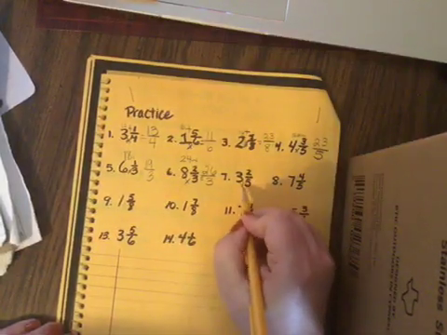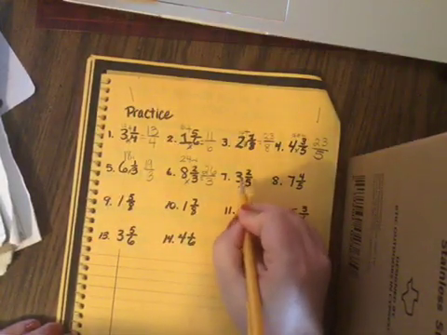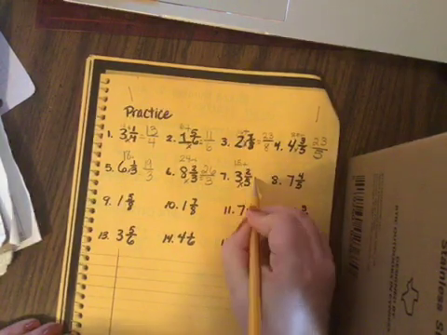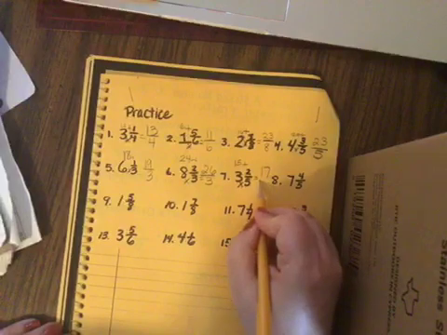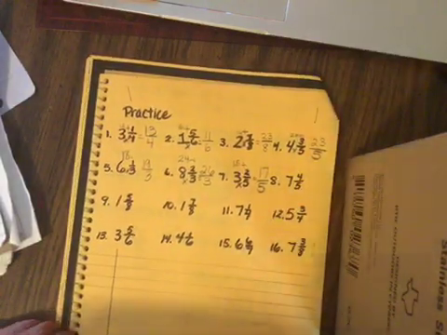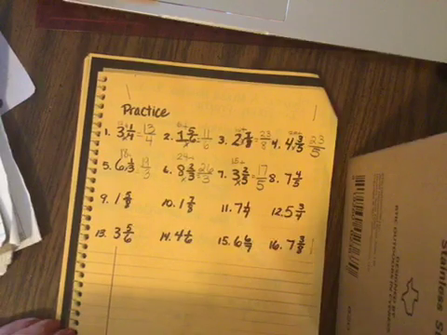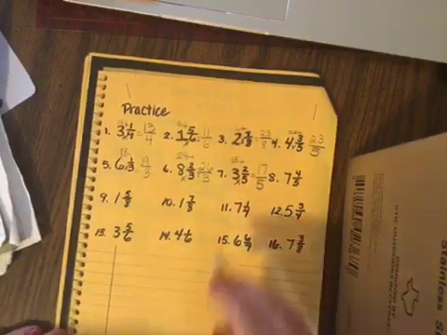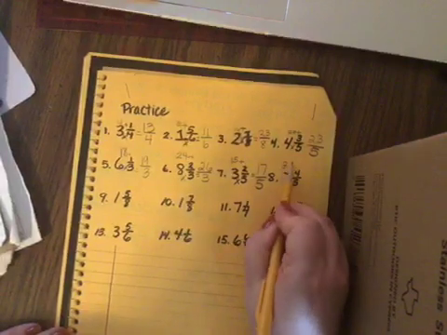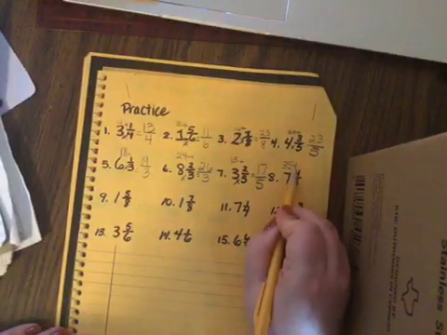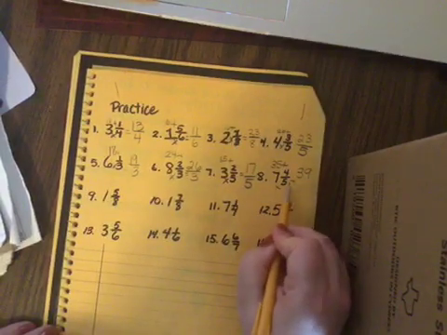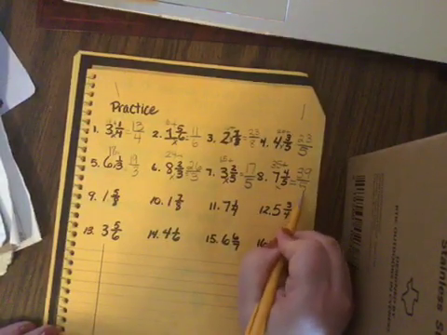Number 7, 3 times 5 is 15. 15 plus 2 is 17. Denominator stays 5. Hey, that's the example I gave you. How'd that get in there? Tricky, huh? 5 times 7 is 35. 35 plus 4 is 39. Denominator stays 5.